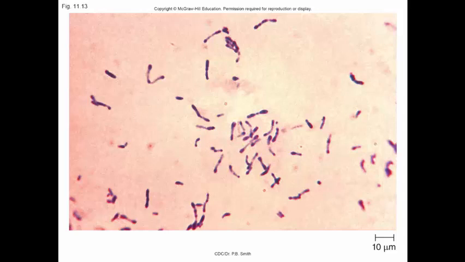Vibrio, typically found in marine environments. Most require low levels of sodium for growth, so they've got to have some sodium present. They're gram-negative, straight or curved rods. Vibrio cholerae causes the cholera disease. Vibrio parahaemolyticus causes mild GI illness. Vibrio vulnificus usually causes illness leading to liver disease.